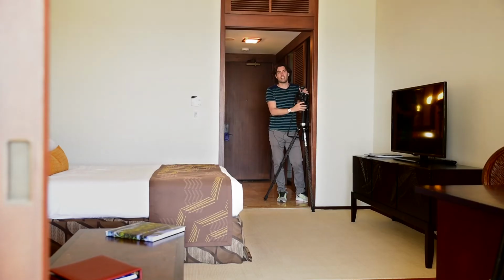Like I said, this is the Cadillac of geared heads. You don't need to spend $1,600 on this. You can get a Manfrotto 410 or a 405. They start at about $200, $250. It'll make your life a lot easier.